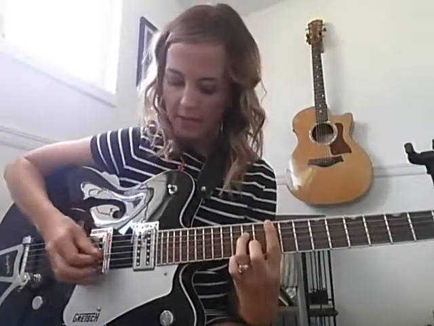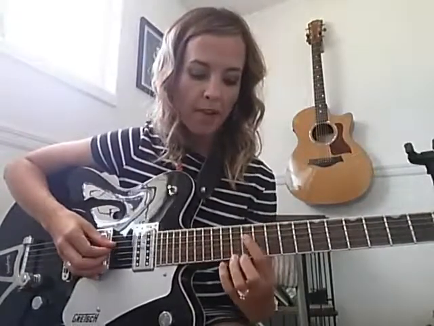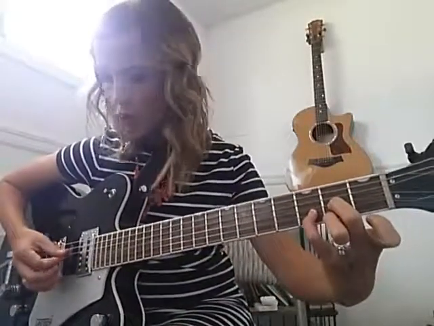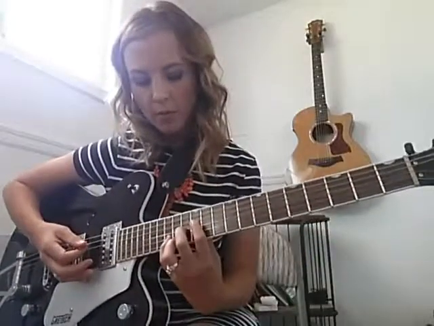So pattern 4 connects to pattern 5 through this 4th string. So pattern 5 is the D shape. You can see in this case my 2nd, 3rd, and 4th finger are making the shape of a D chord, and my 1st finger is holding the 4th string root, which down in open position, your D is that open string. So it's just like barring this D chord that we're already familiar with. So there it is. On this one, your root is going to be played with your 2nd finger.